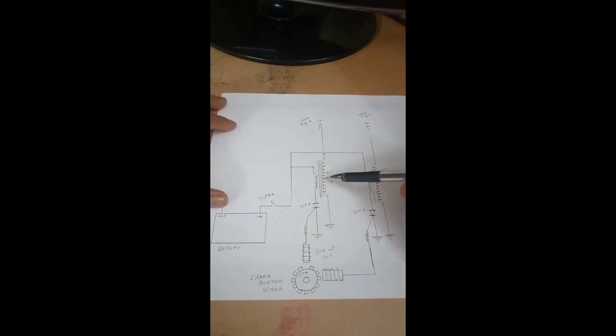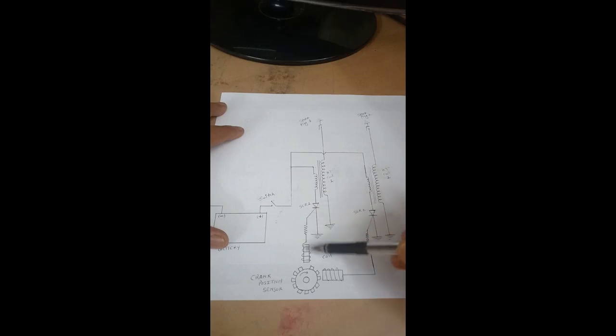This secondary coil is connected to spark plug number 1, and the secondary coil number 2 is connected to spark plug number 2. The primary coil is connected to SCR1, and here the primary coil is connected to SCR2. Now, this SCR1 is connected to pickup coil number 1, and the gate of SCR2 is connected to pickup coil number 2. And this is a crank position sensor.